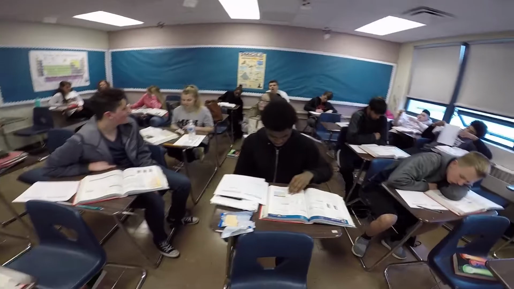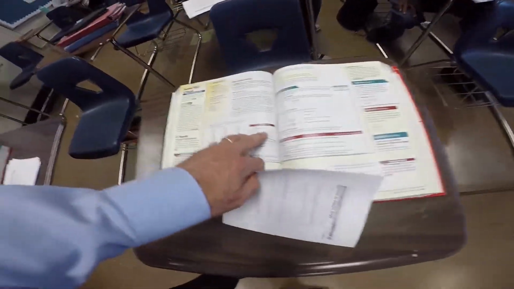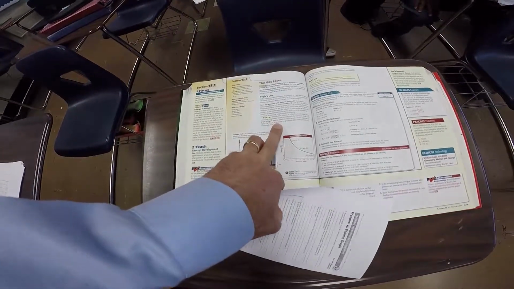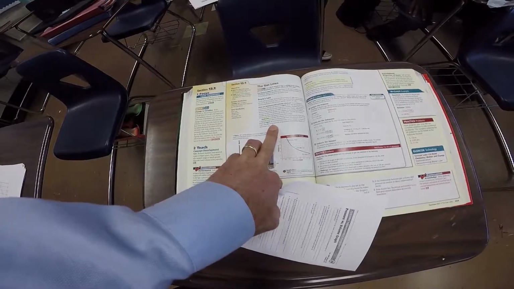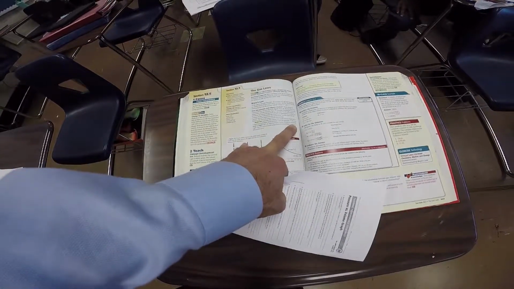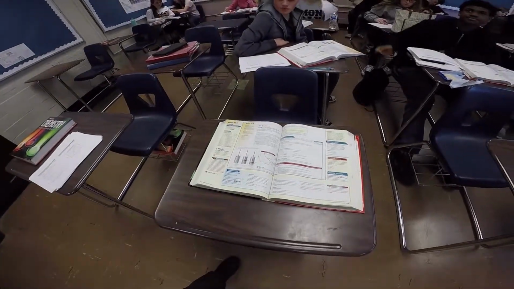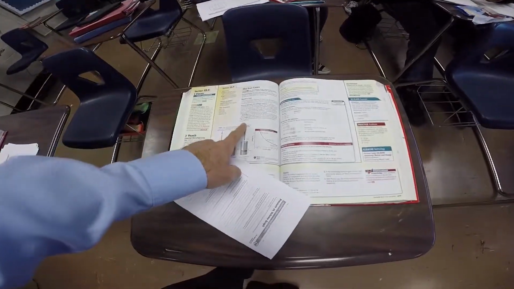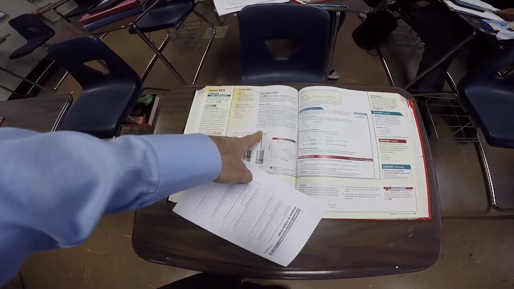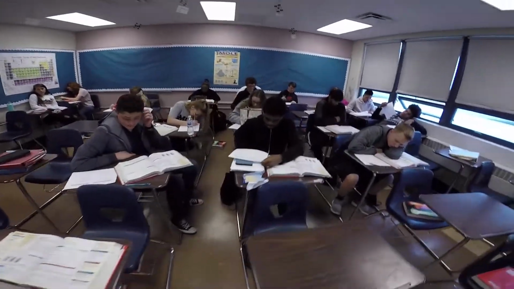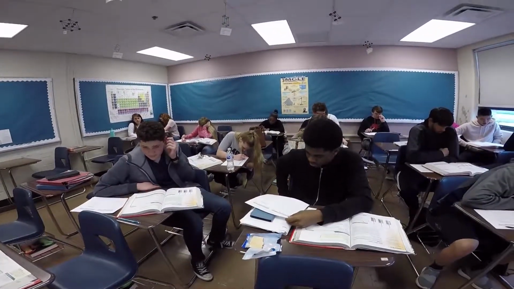So Adam just answered that question for you right here. What is the answer going to be? Boyle's law results in a... which side? This side right here. Results in a what? Downward curve. Yeah, so the downward curve is what you should see for Boyle's law.